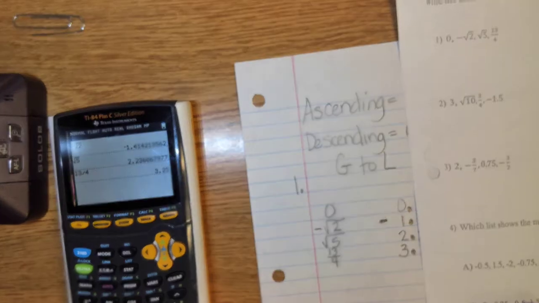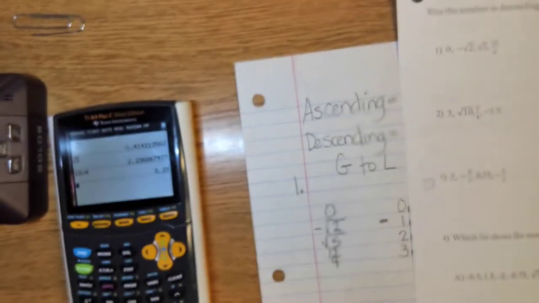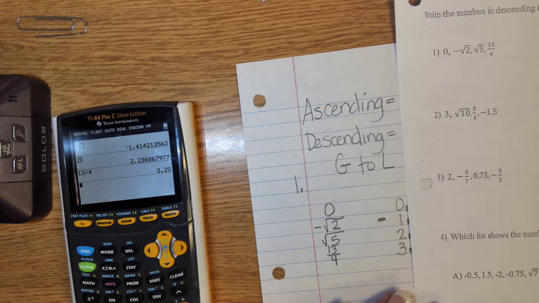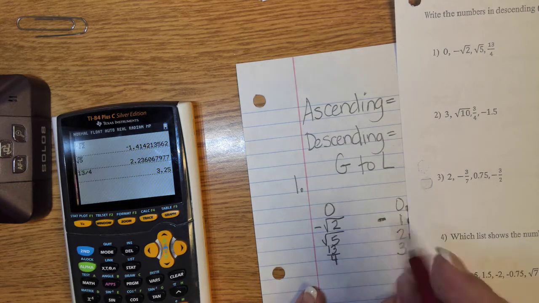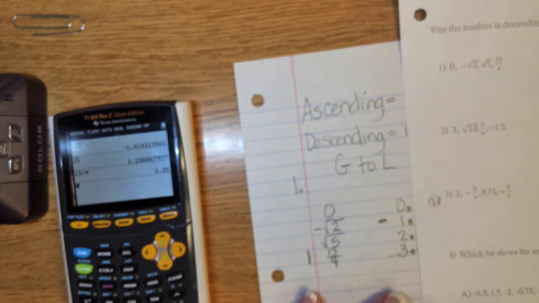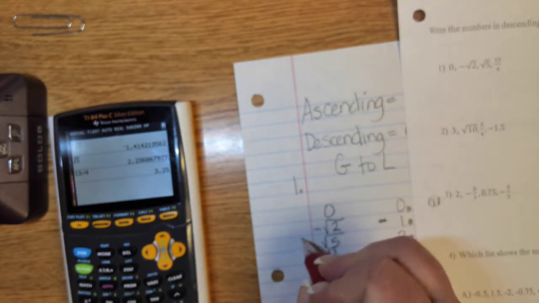The first thing we do is we look on the whole number side. What's the biggest number? 3. So over here next to where this is, I'm going to put that has to be number 1. Okay? Then I'm going to come over here and lightly cross that out. Now I'm only looking at 3 numbers. What's next? 2 is the largest number, so here I'm going to do this.